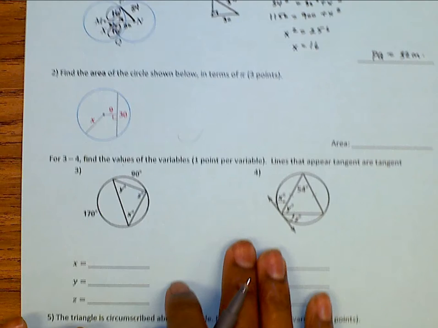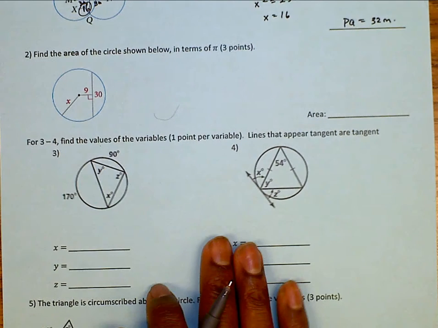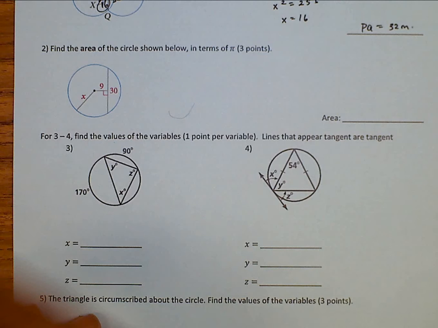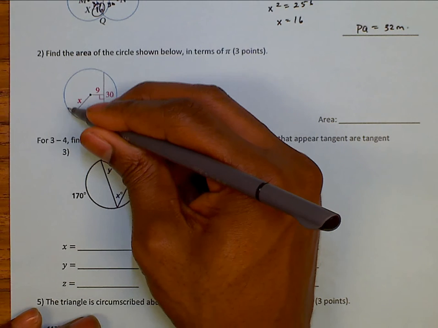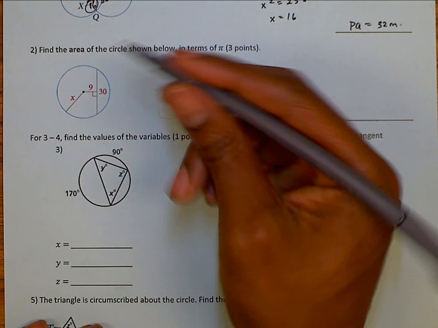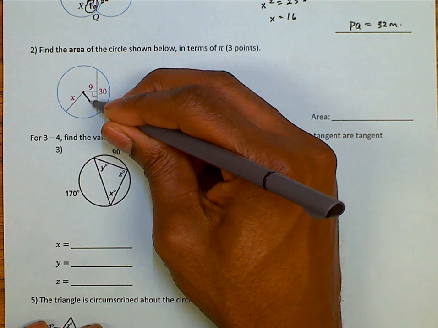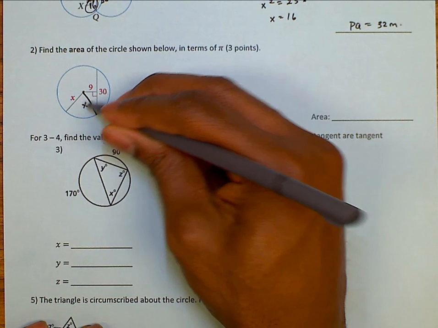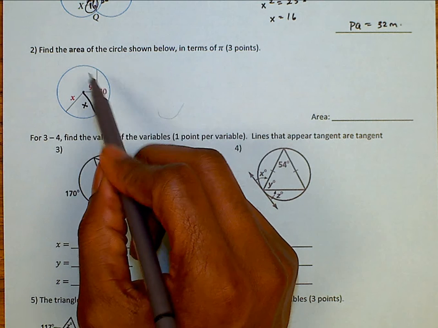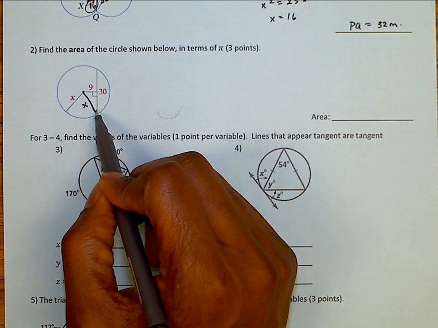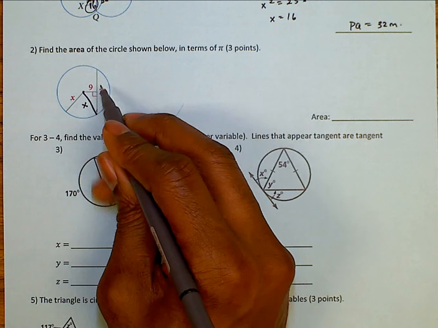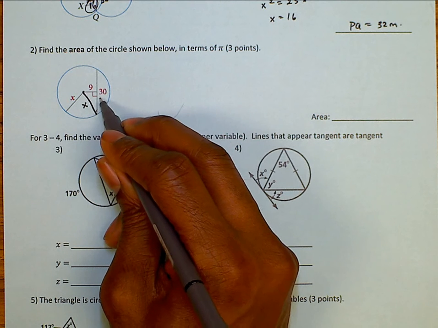Alright, for number 2, make sure sound's on. For number 2, notice that we're trying to find x, which is a radius. It's not drawn in a very strategic place, but it is a radius, and we know that radii in the circles are all congruent, so we're just going to draw another radius here as x. We get to use the same theorem that we used in the previous problem here. This whole chord is 30, and because this is perpendicular to the chord through the center, we know it bisects it, so this must be 15.